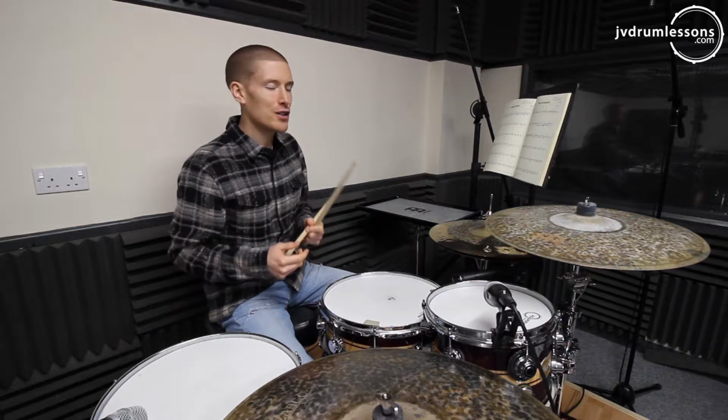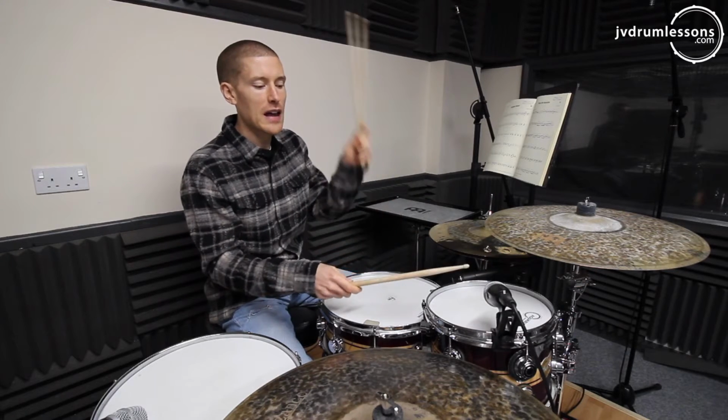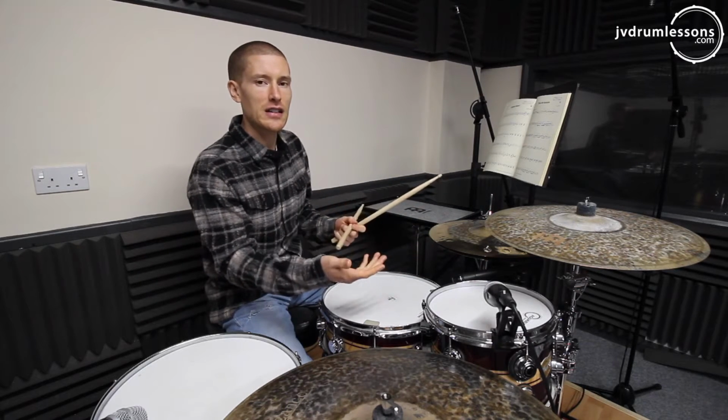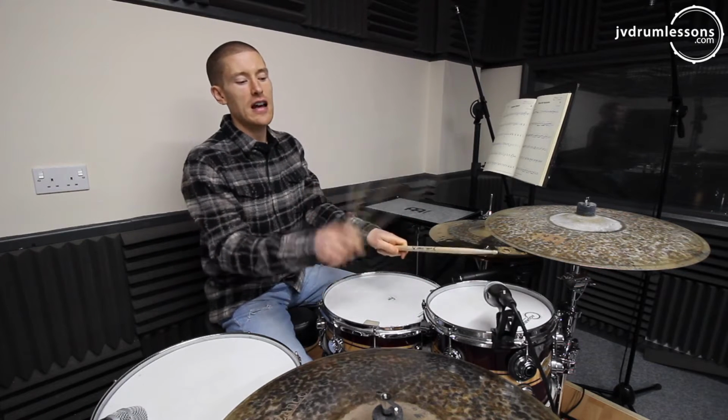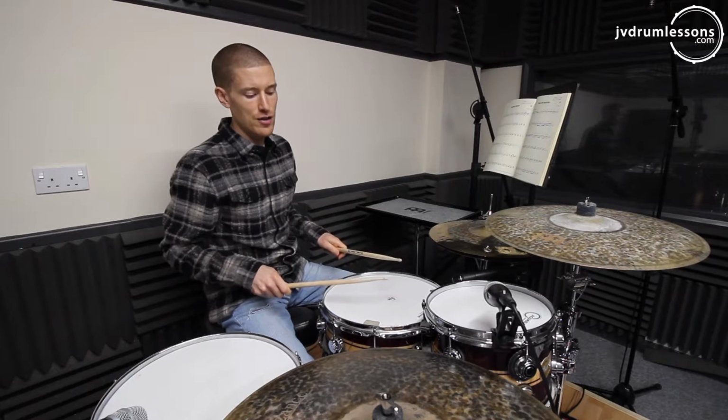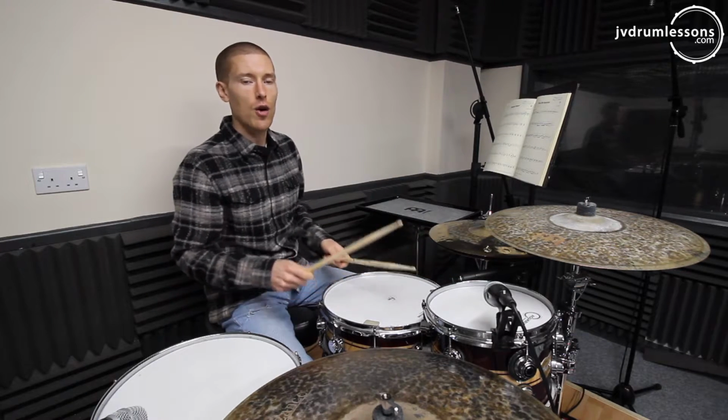Okay, and then you've got 2 notes on the small tom, again, left, right, but this time they start on the downbeat. So you've got 3 and. Okay, so you've got 3 and on the high tom, so you've got and 2, and then 3 and here. So you've got 1.